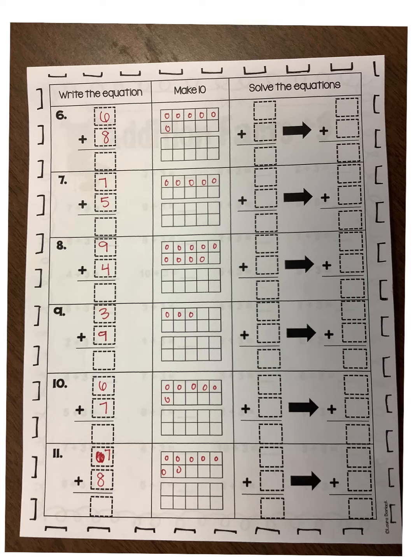All right, boys and girls, on the page yesterday, we did 10 friends. We matched the 10 frames so that they would equal 10. But today we're going to use make a 10 to help us solve the equation. So here's what I want you to do. We are going to do the first one together, and I already drew the addends, the top addend on the 10 frame, and then we're going to use it to solve the problem.